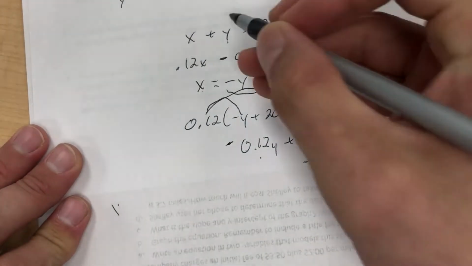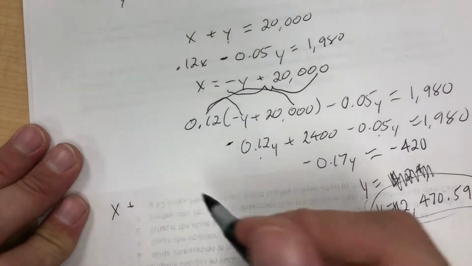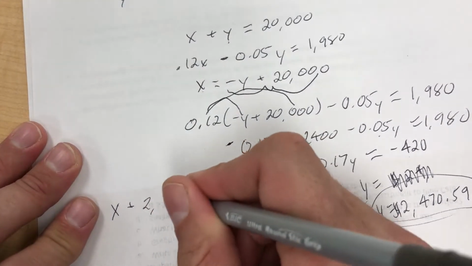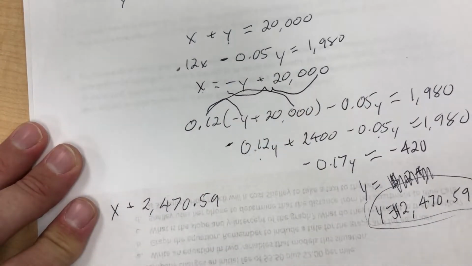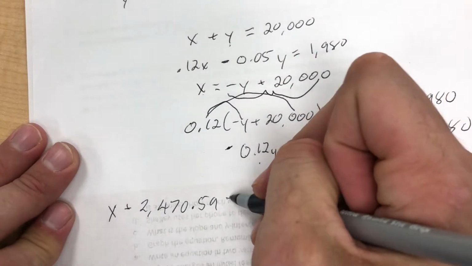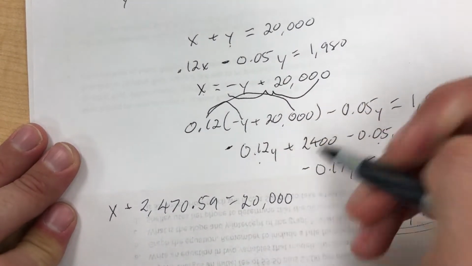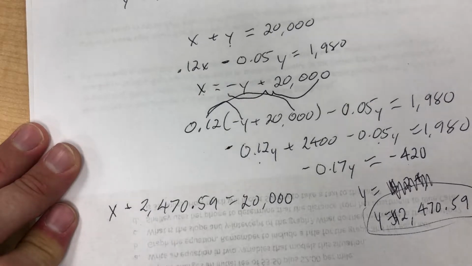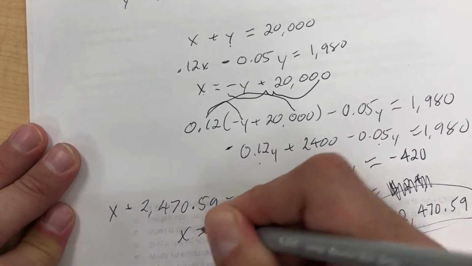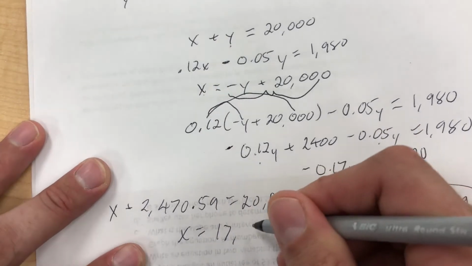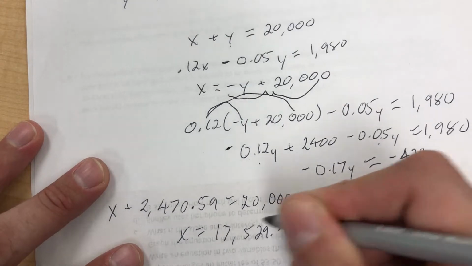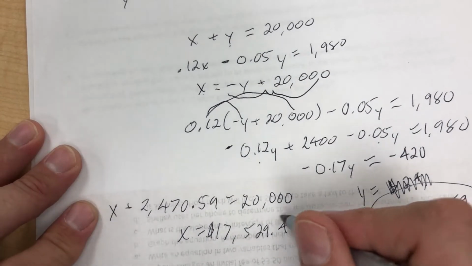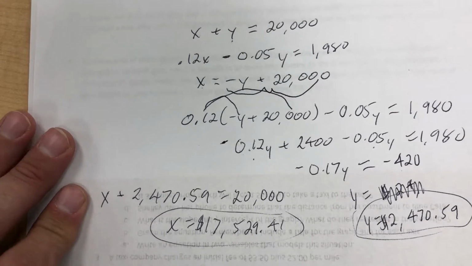So we'll come over here and we'll substitute this number in for y, so x plus $2,470.59 is equal to 20,000. And I get $17,529.41. All right, those are our two funds.